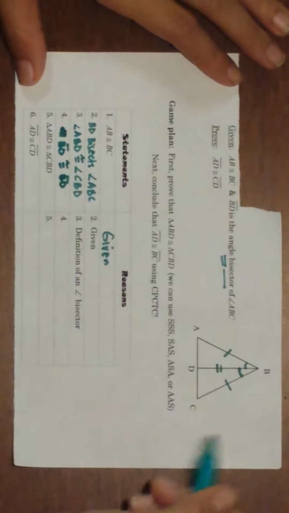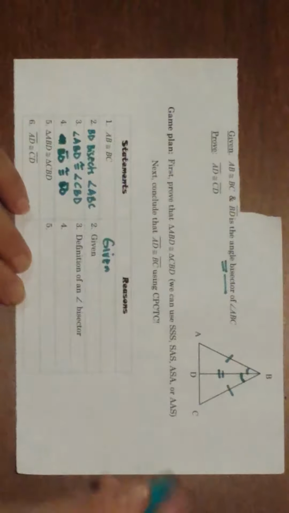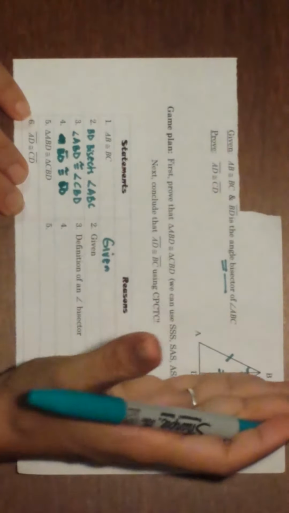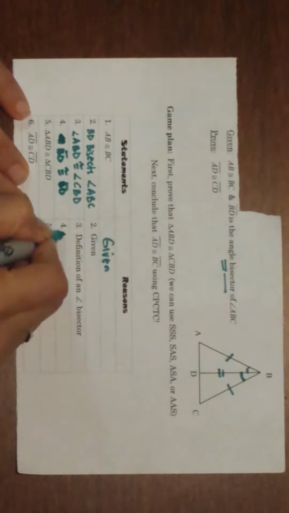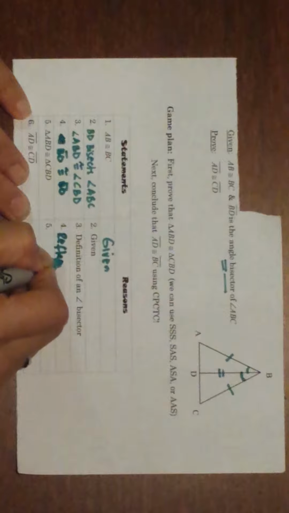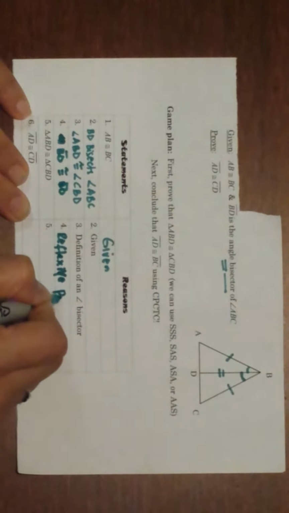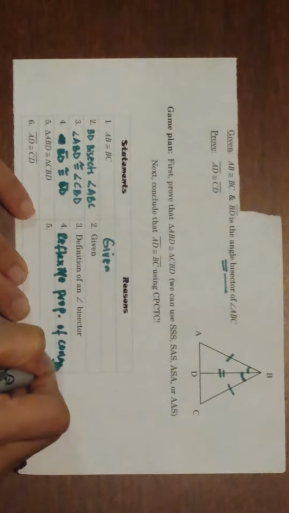And remember what I just said about anything that shares. If you're sharing a line, you're really looking in the mirror. You are watching your reflection because it's the exact same line, like you're looking in the mirror and seeing the exact same person. So reflexive. Oh, that is not how you spell that. Reflexive property of congruence.